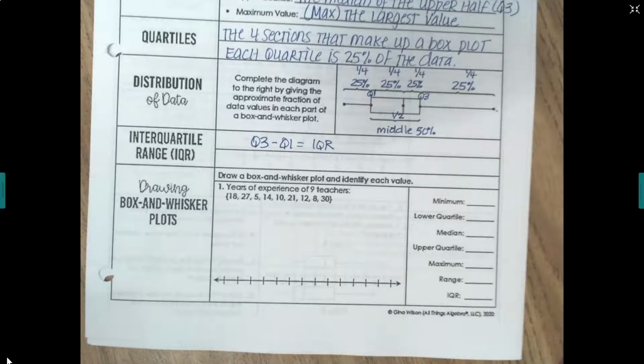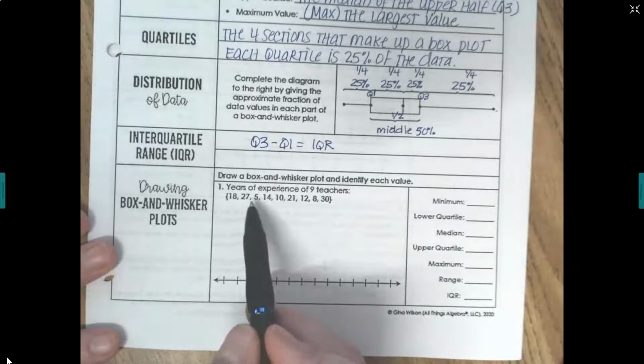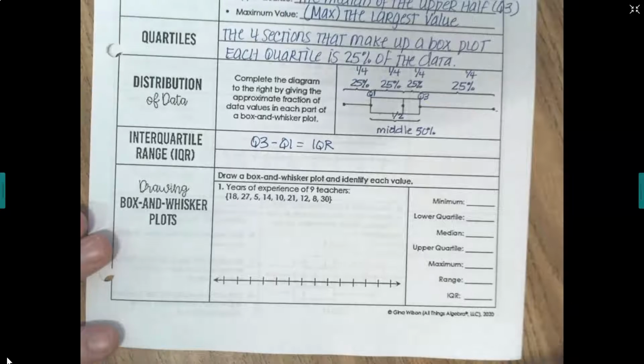Okay, so let's go ahead and give this a try. We have a set of data. So this is the years of experience of 9 teachers. So we want to put these in order, smallest to largest, because we're dealing with medians. And anytime you start talking with medians, you have to have them in order.